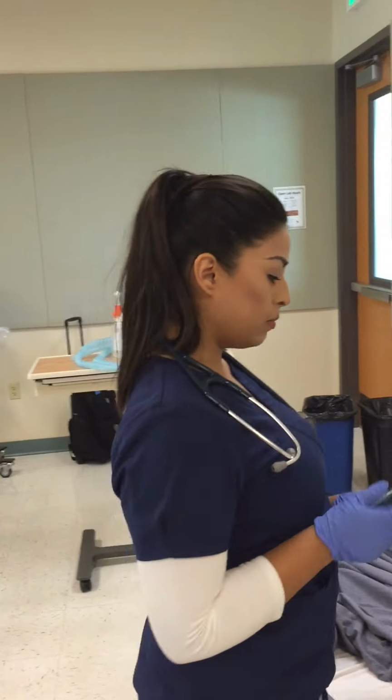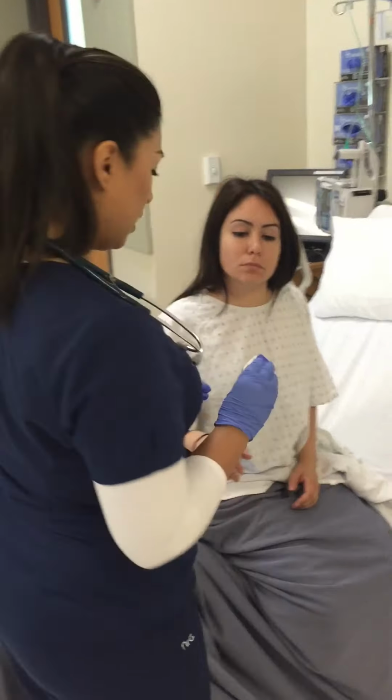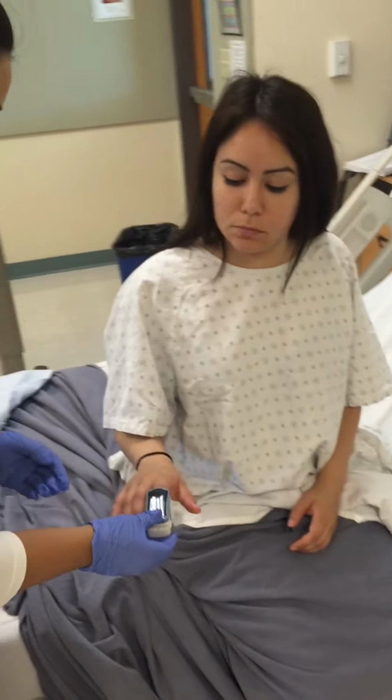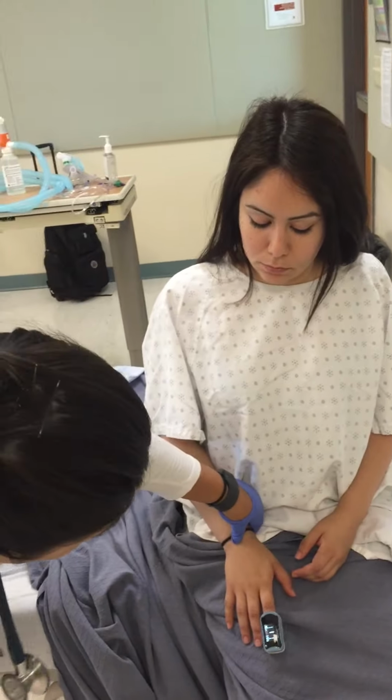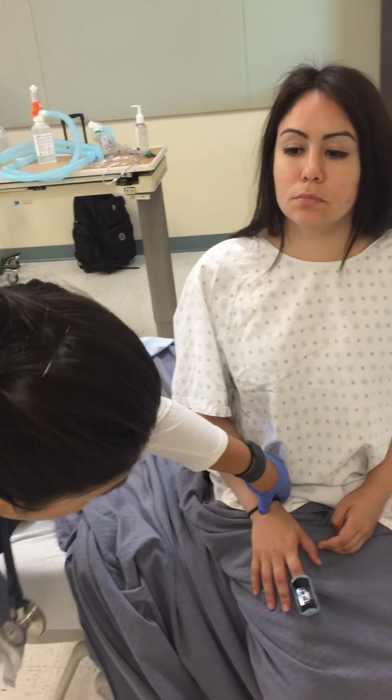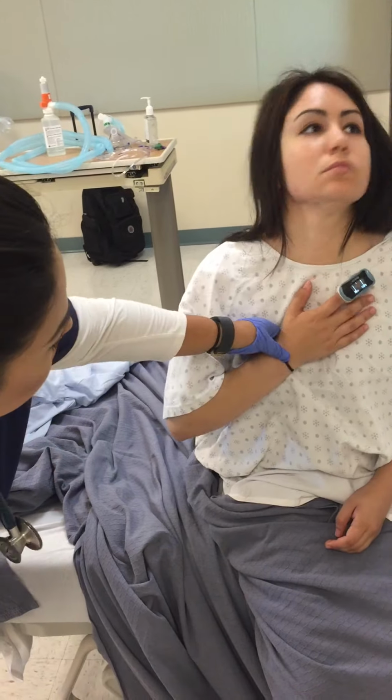Okay, so I'm going to put this on your finger, and you can go ahead and relax your hand on your lap. And make sure your pulse is in rhythm with the pulse ox. Okay.